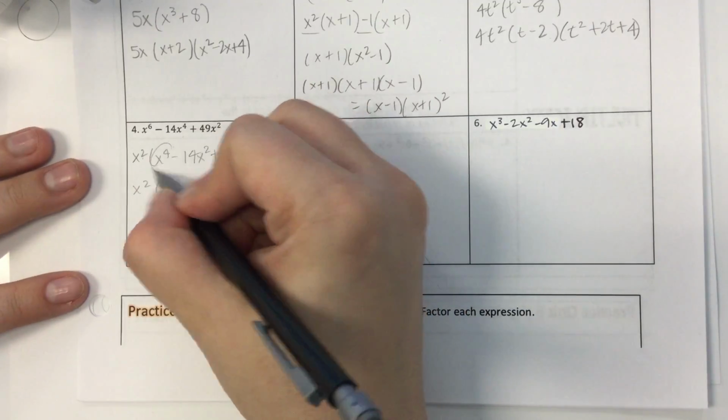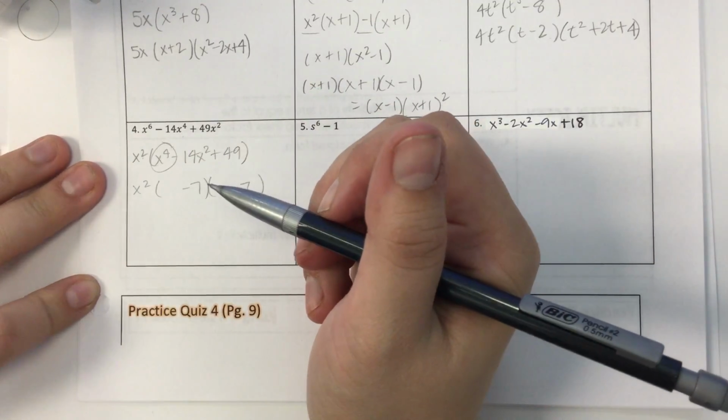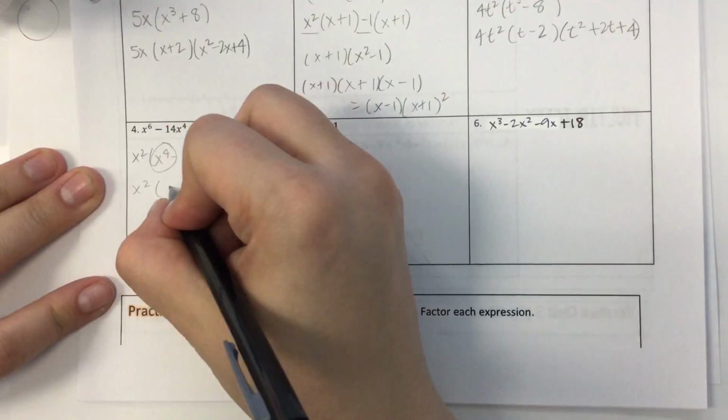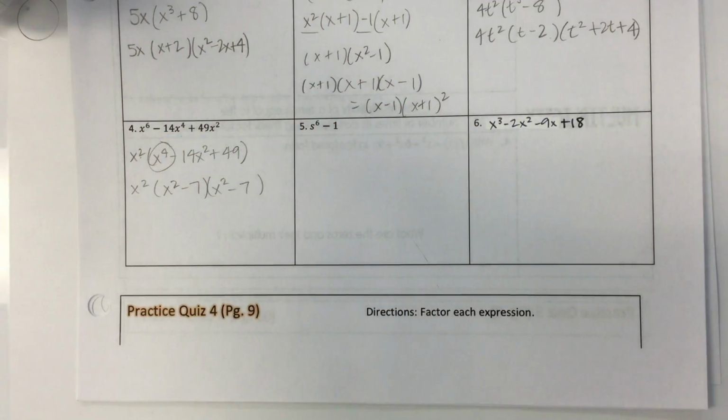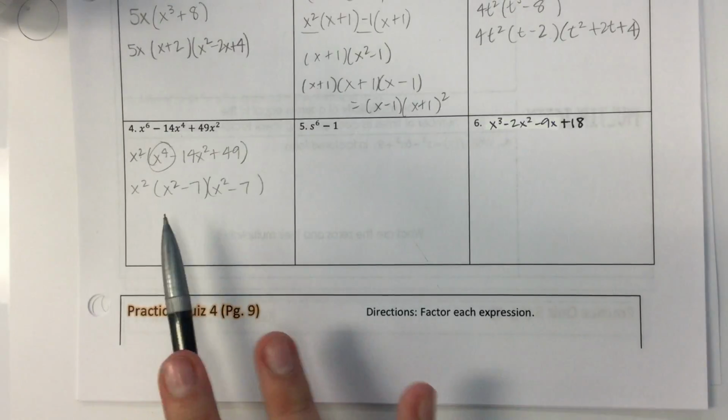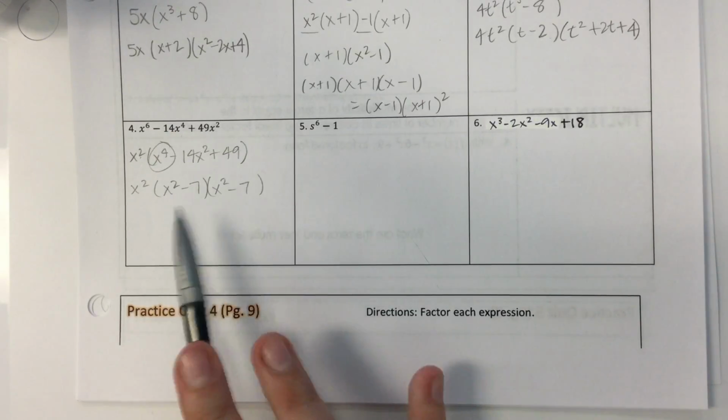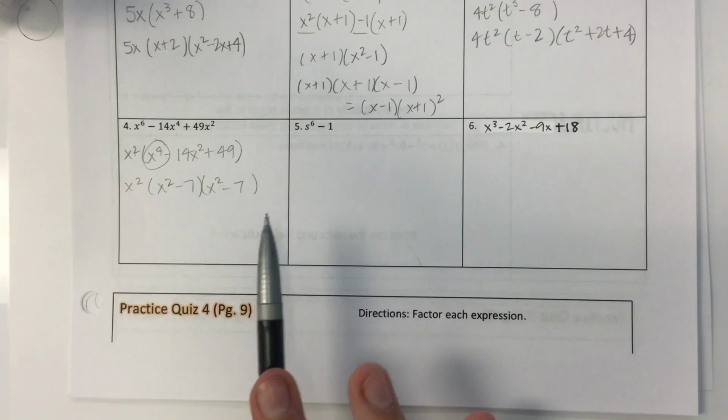And we just want to take the square root of x to the 4th, and the square root of x to the 4th is x squared. And that's it. I'm not going to do difference of squares because I don't want to take the square root of 7. That's going to be an icky number.